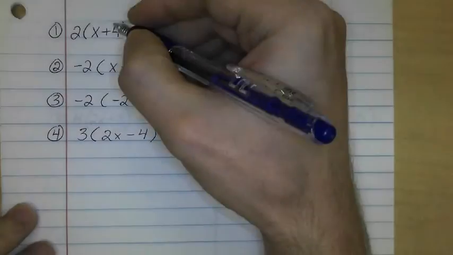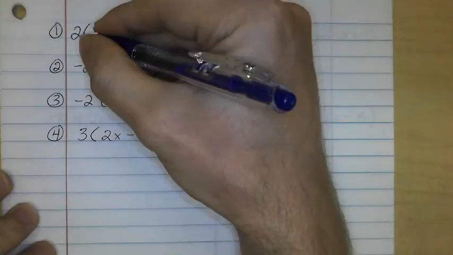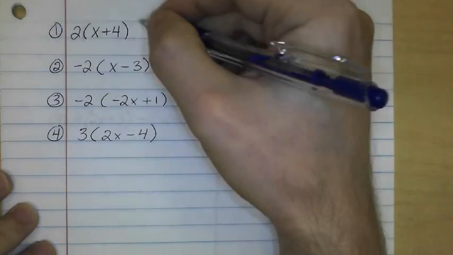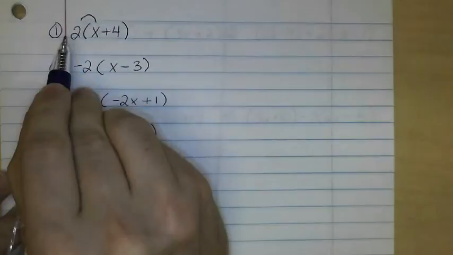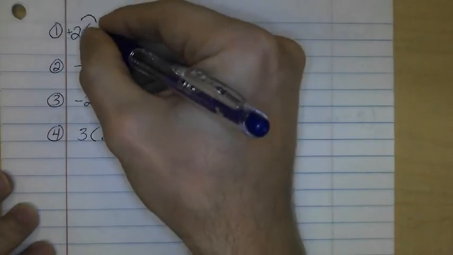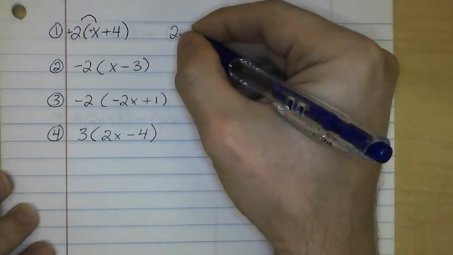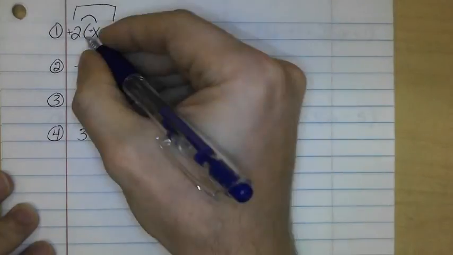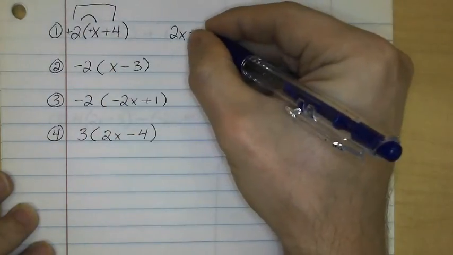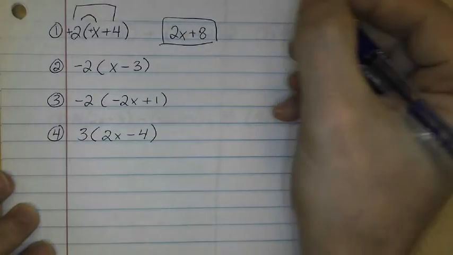Okay, so here we go. These problems are all distributive property problems. So what we're going to do is take the number outside of the parentheses and multiply it by all the terms inside. So here, since these are both positive, and how do we know they're positive? Because there's nothing in front of them. Signs are the same, so that means we have a positive answer, 2x. Right here, these signs are the same, means we have a positive answer, and 2 times 4 is 8. So there's the answer for that one.